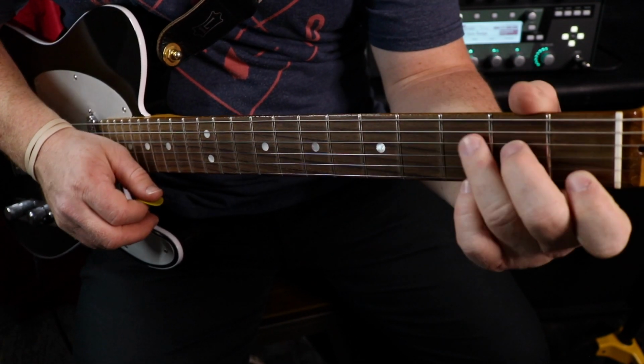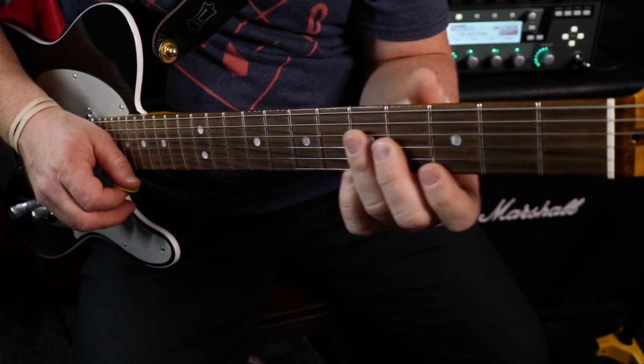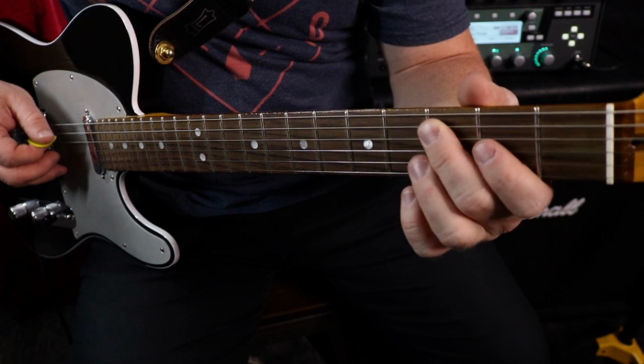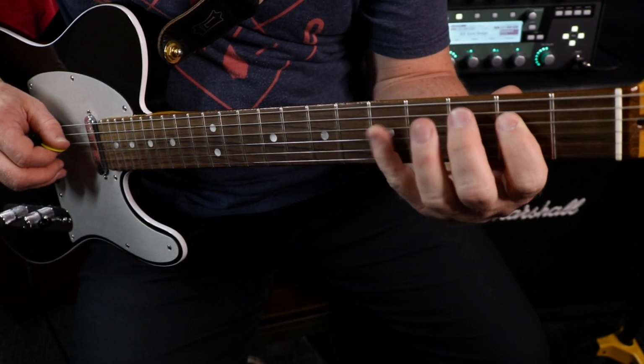But then what do you do when you hit C? Well, then you just switch to your C. So you have to know where your C note is and where that arpeggio can be played.